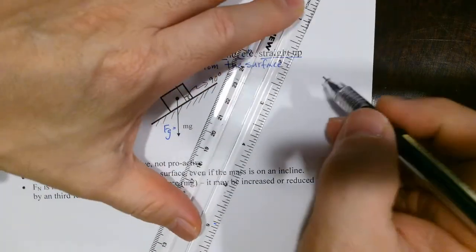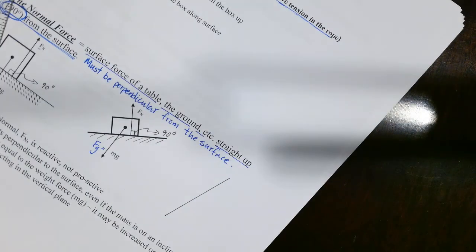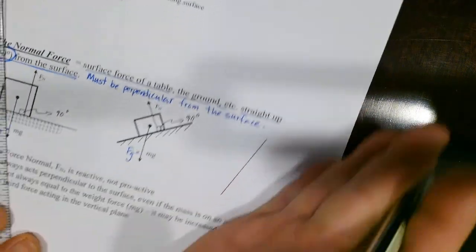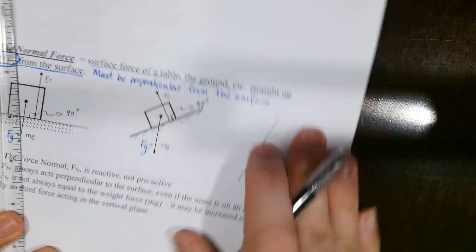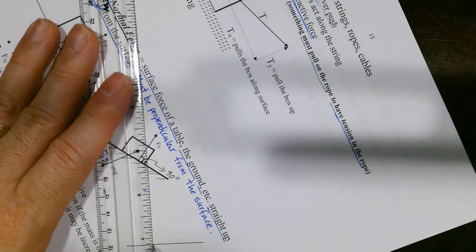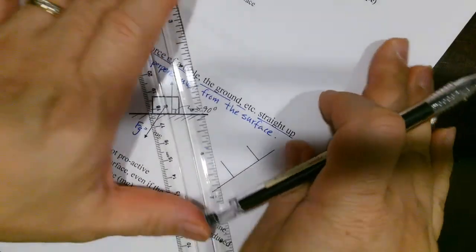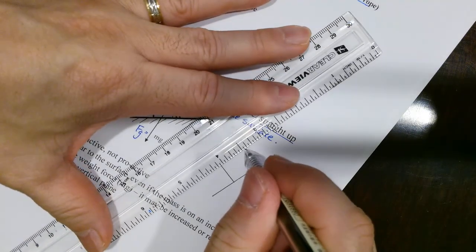Let's take it to the extreme. Let's make this incline really stand up like this. Then your object will have Fg going straight down.